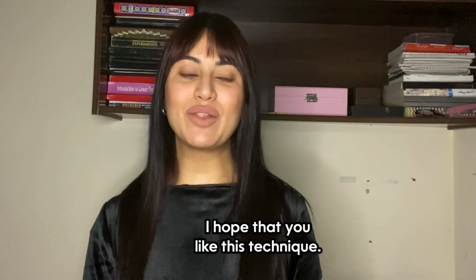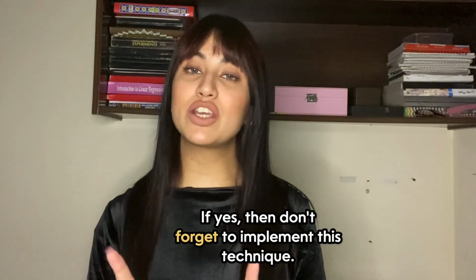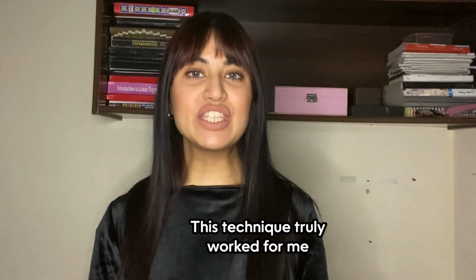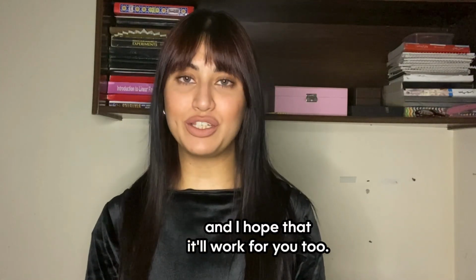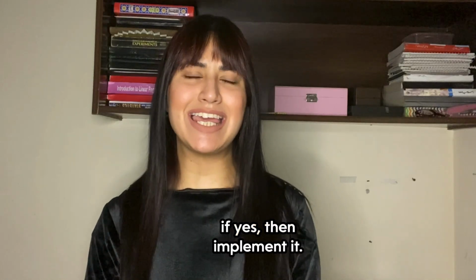So I hope that you like this technique. If yes, then don't forget to implement it. This technique truly worked for me, and I hope that it will work for you too. So if yes, then implement it.